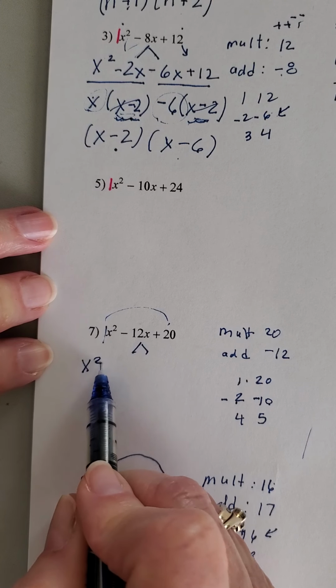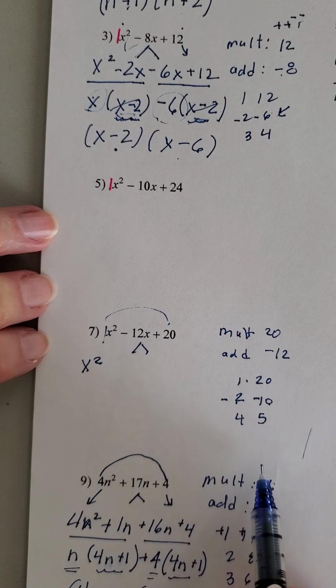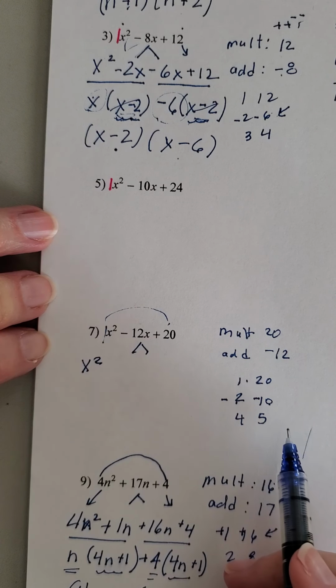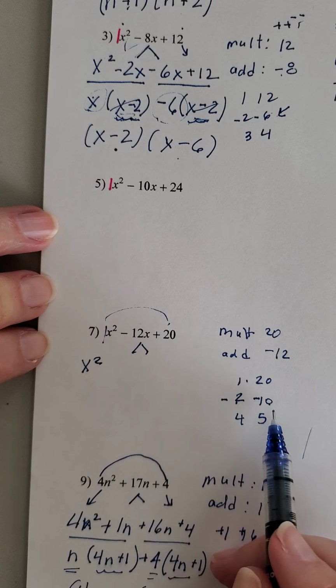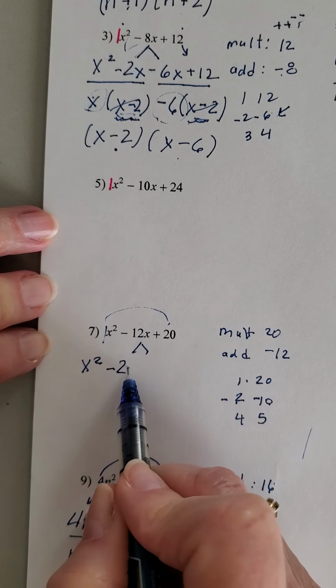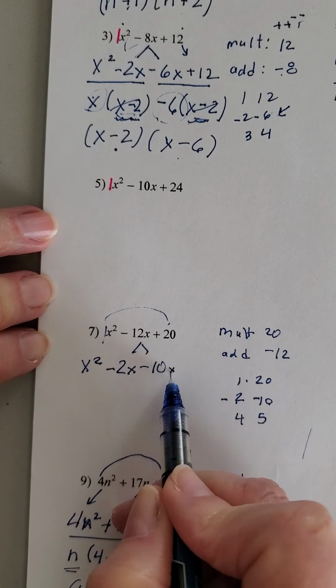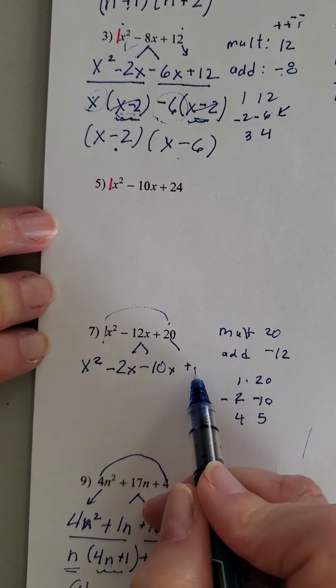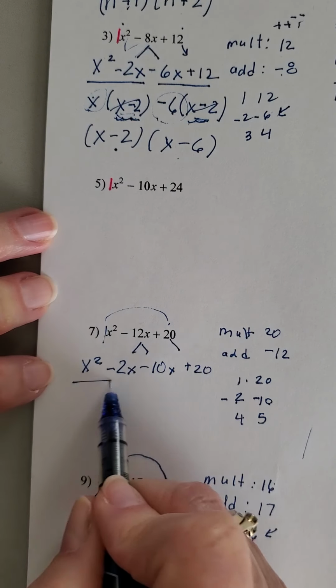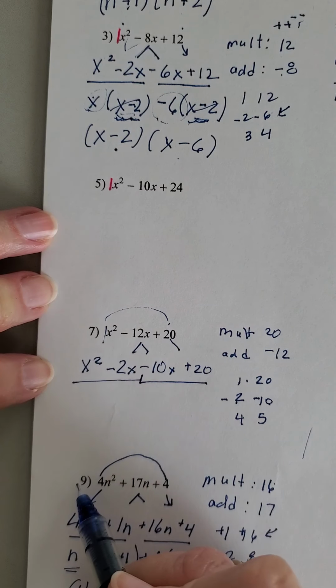Bring down the first term. We redefine the middle with our negative 8 and, negative 2 and negative 10. So negative 2x, negative 10x, and bring down this last one. Again, we split this in two.